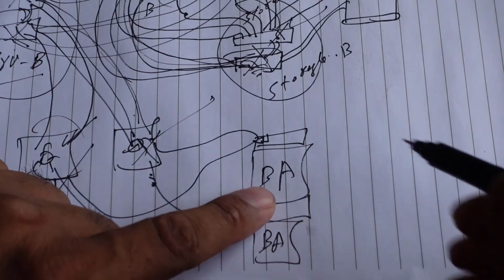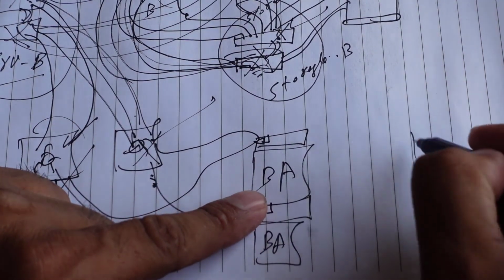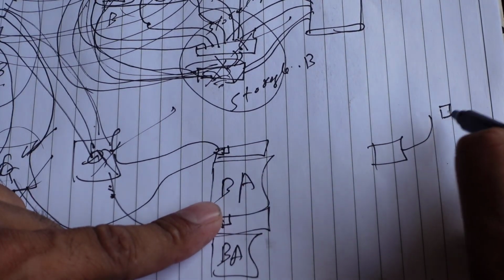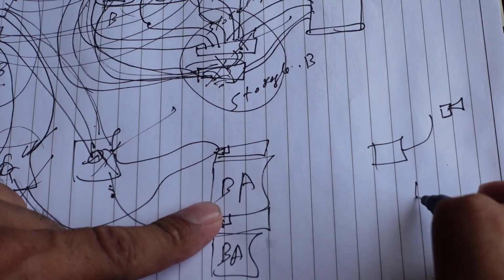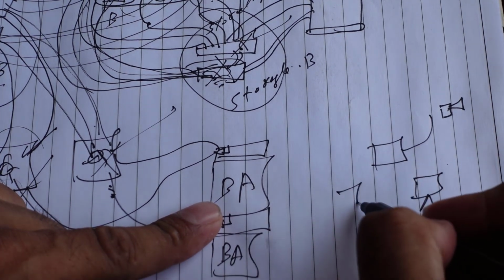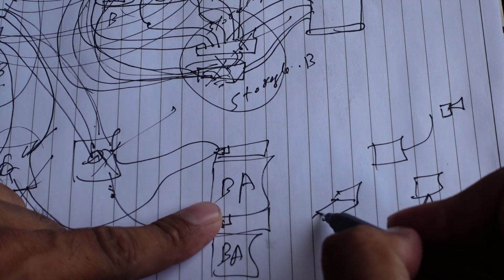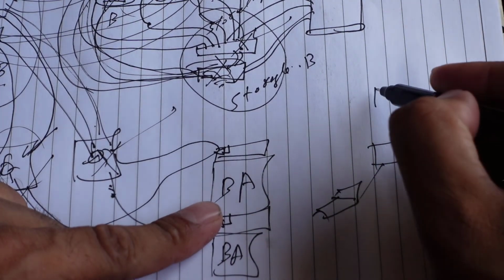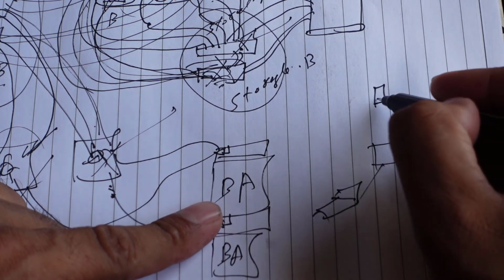And similarly inside the building, we have a switch, and this switch will have end devices like cameras, PCs, laptops, or any other device, access controls, anything.